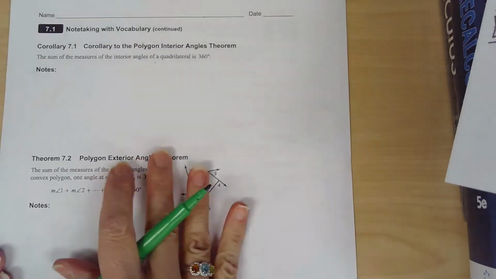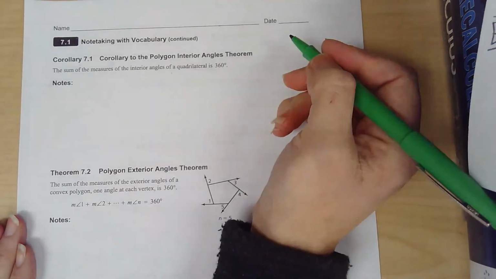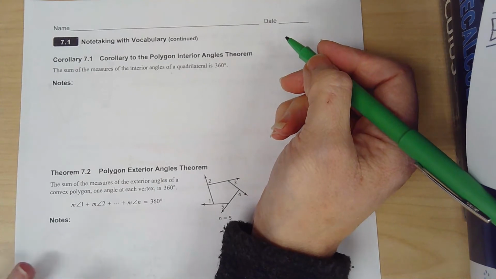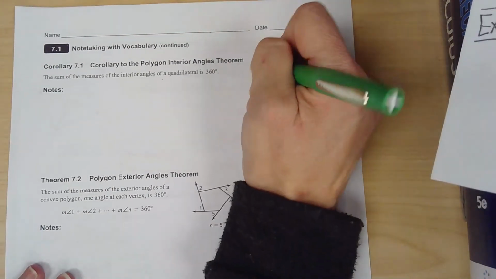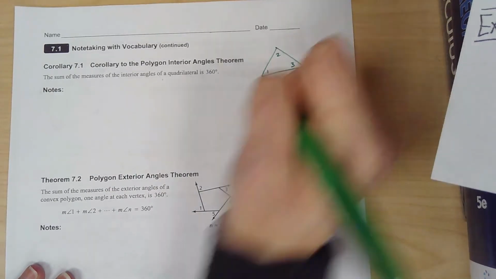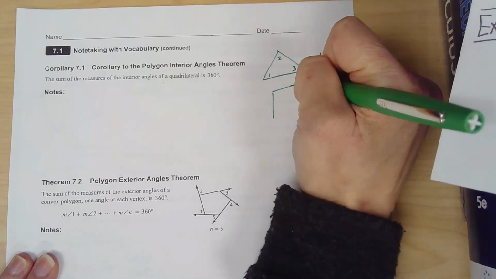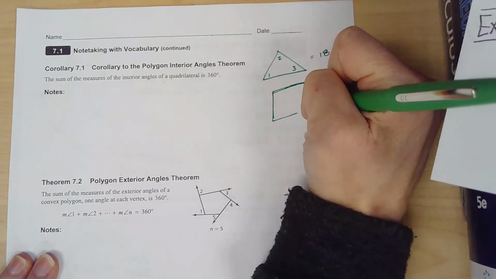All right, let's go back to our textbooks here. I'm going to turn to page 198. We're going to talk about a couple other corollaries and theorems. This next one just says corollary to a polygon interior angles theorem. If the sum of the measures of the interior angles of a quadrilateral is 360 degrees. Again, it's one of those things I just want you to know. Like we all know that the triangle sum theorem tells me that the sum of those three angles adds up to 180 degrees without having to do any fancy formula or anything.